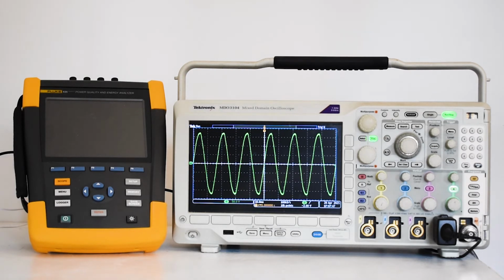To verify the non-presence of total harmonic distortion, THD as it is known, we can easily hit math, followed by FFT, to see the utility signal displayed as power in the frequency domain.